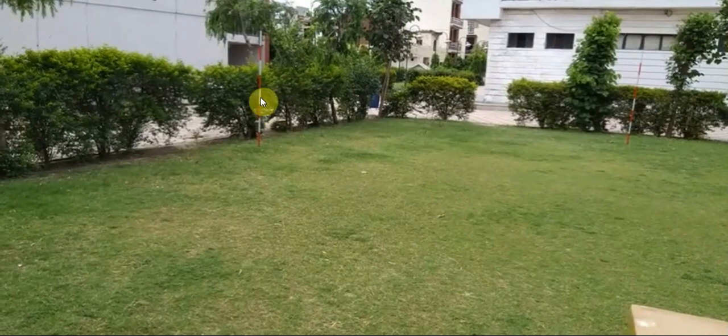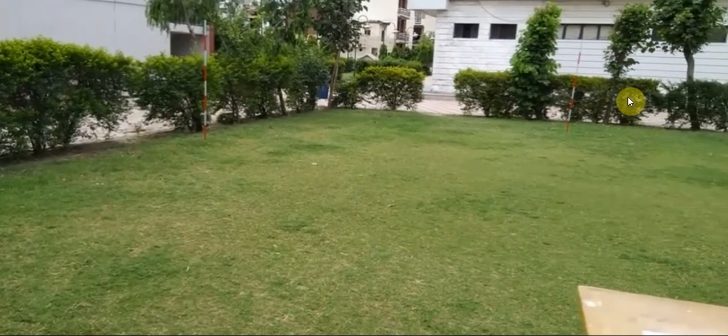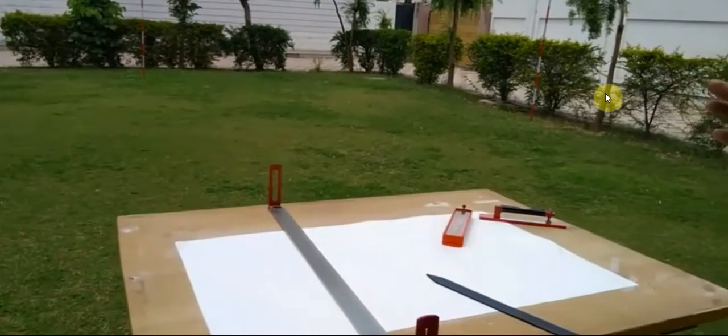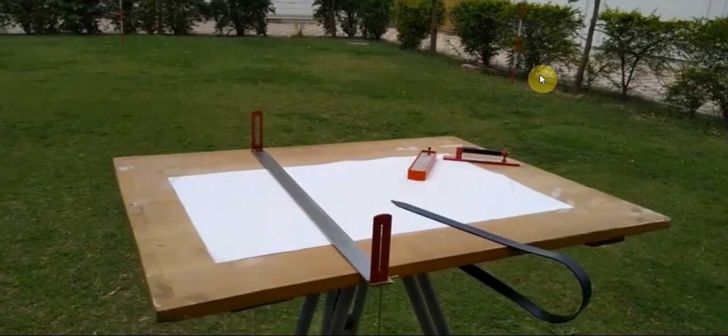So this is my third point. This is my second point. That is my first point. So we'll plot these points using the radiation method.